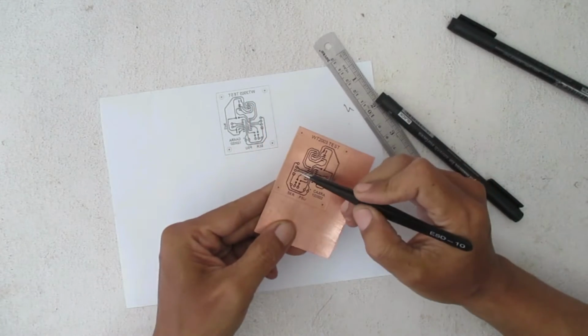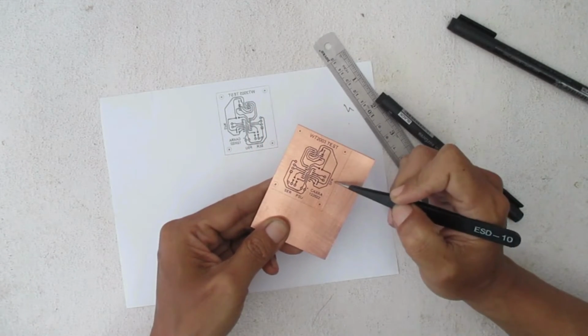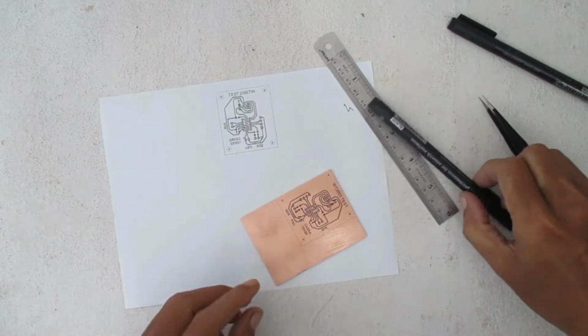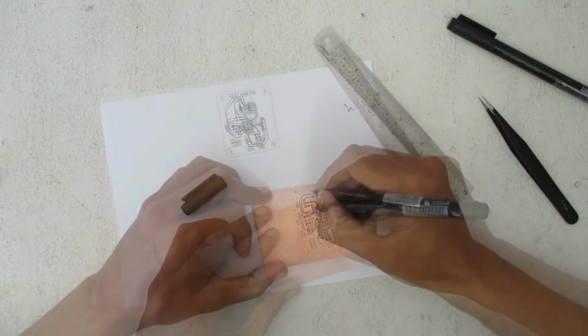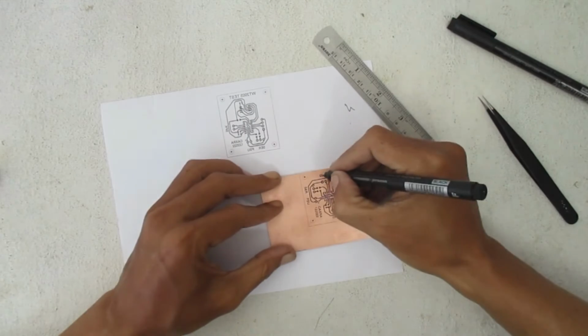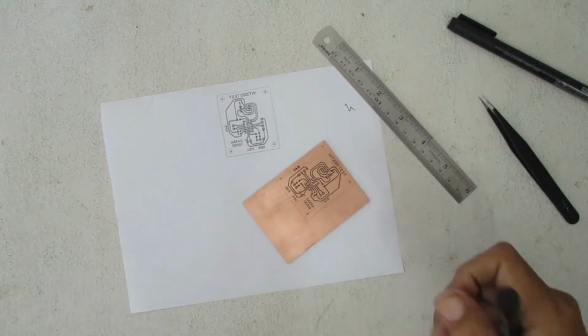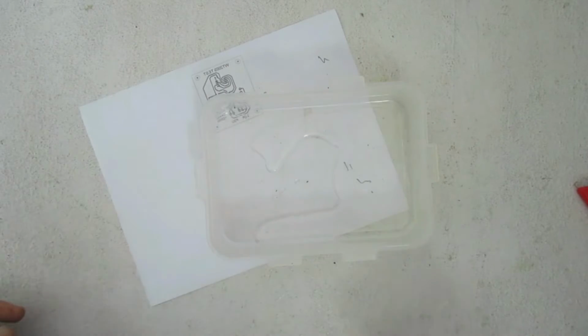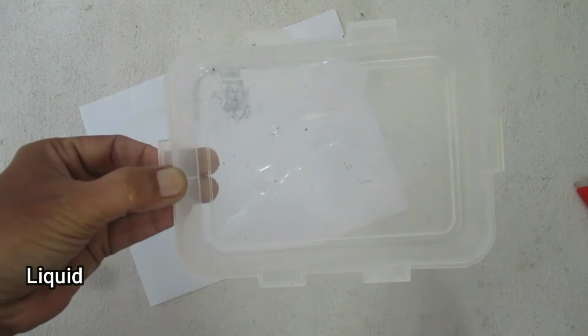Oh, missing title for USB pin jumper. I will write it manually. Okay, next we will do the etching process.